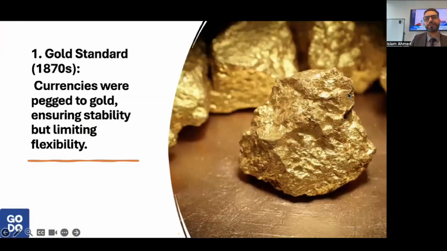Actually, the story started from very, very old ages, but I will just start from a very recent time: 1870, the year 1870. Yeah, it's very near. This is where we had something called the gold standard. Okay, can someone tell me why gold is very important for every person on the planet? Why is it very important? Can someone answer this question?